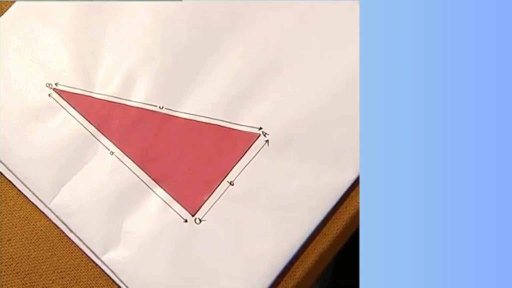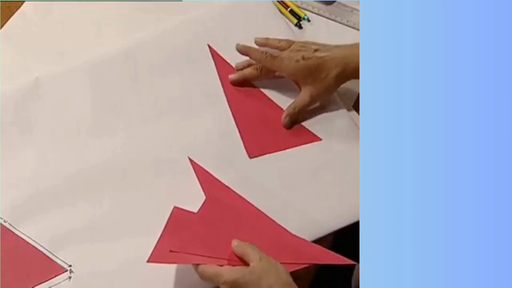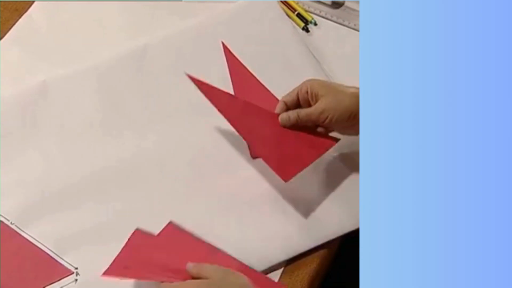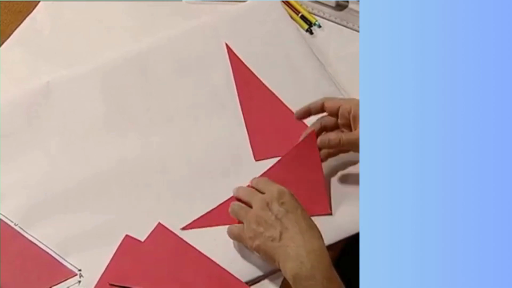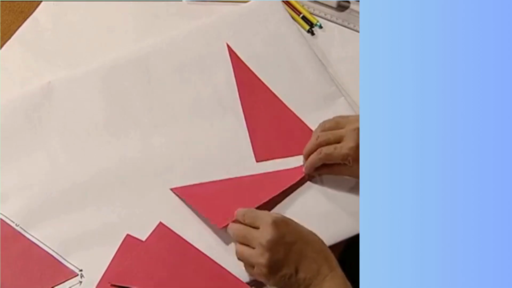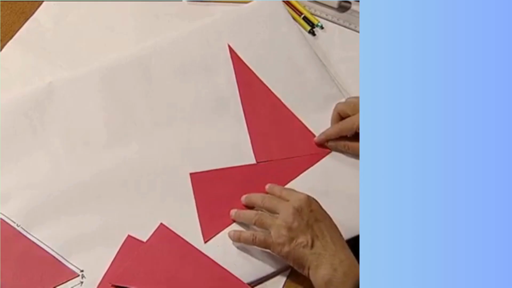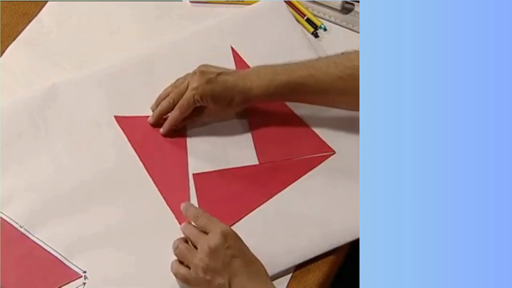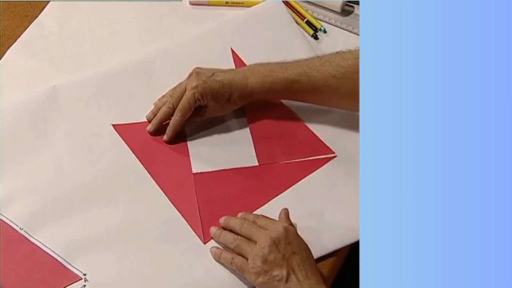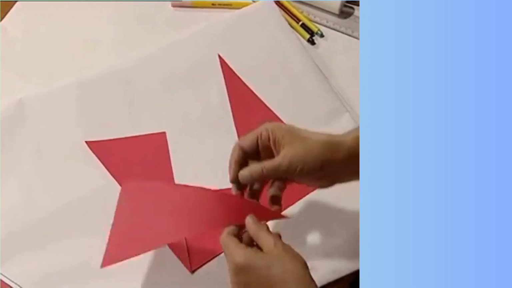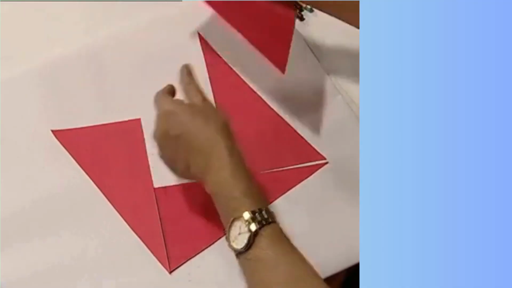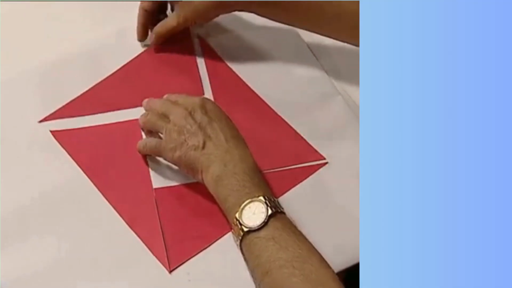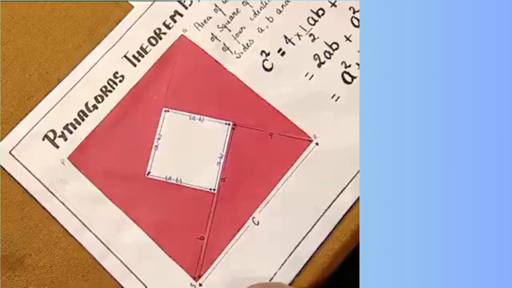Now, with the help of these 4 replicas, we will make a square where we will consider the hypotenuse as the side of the square. Now, we can see that this is a square which we have already made.